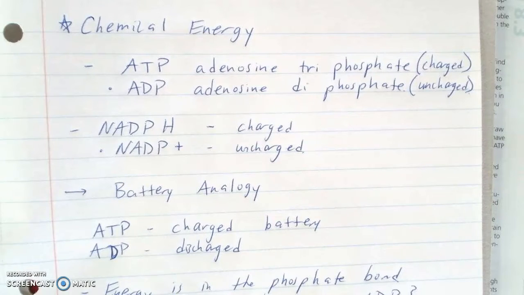Another energy carrying molecule that we'll see in the light reactions is NADPH and NADP+. NADPH is the charged energy carrying molecule, and NADP+ would be the uncharged version.